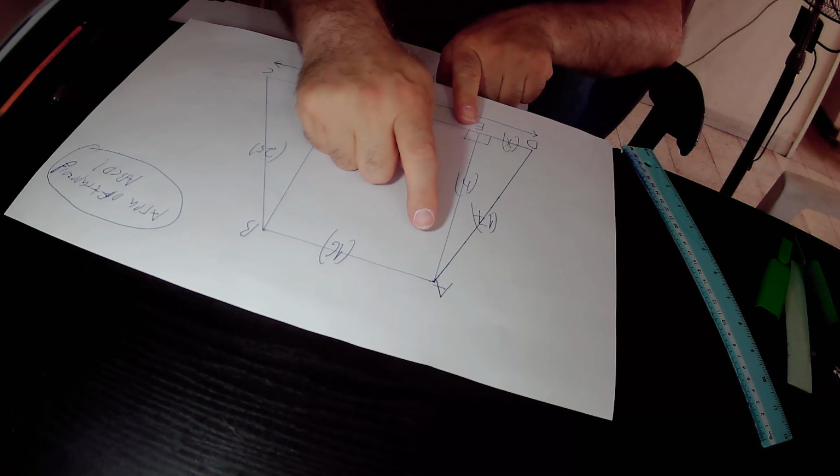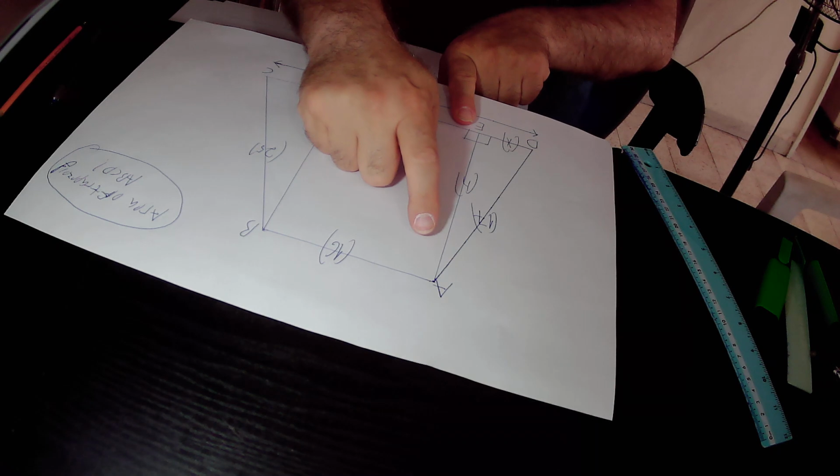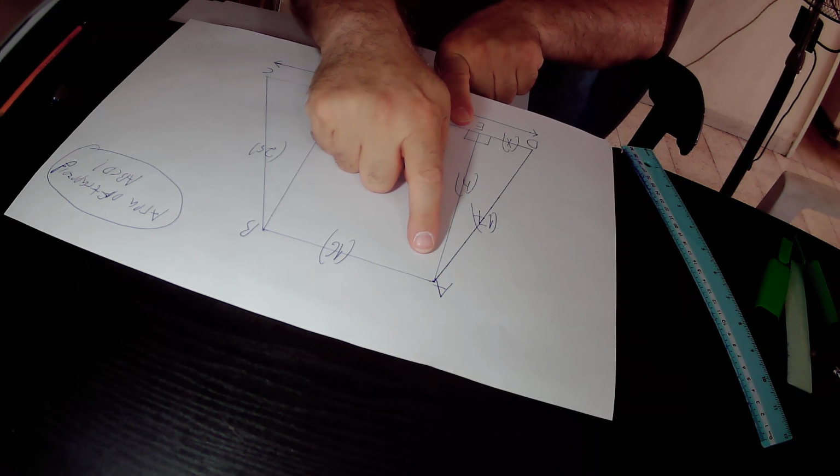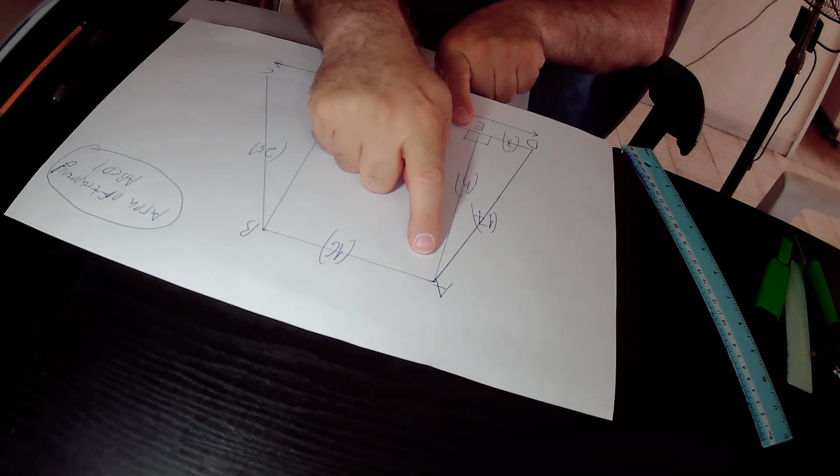So in total, those two angles are both defined as one-sided interior angles. And according to rule 16, the sum of two one-sided interior angles is equal to 180 degrees.